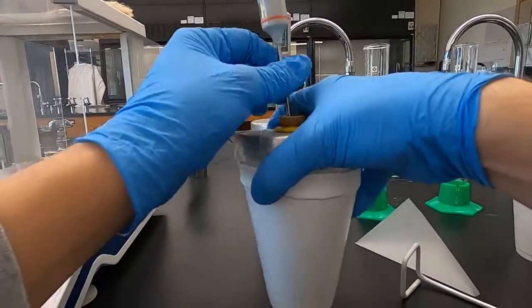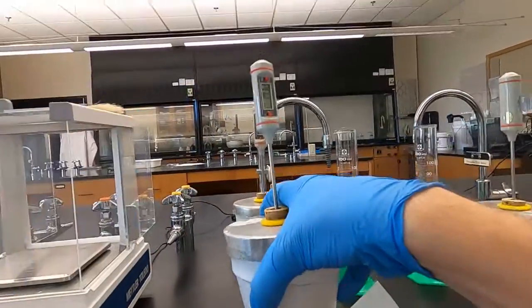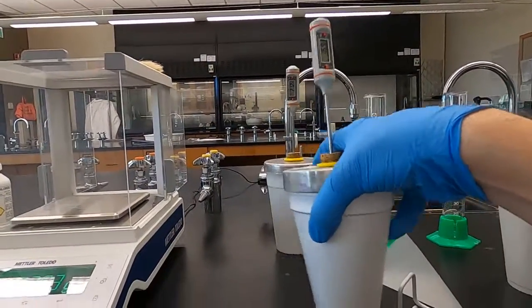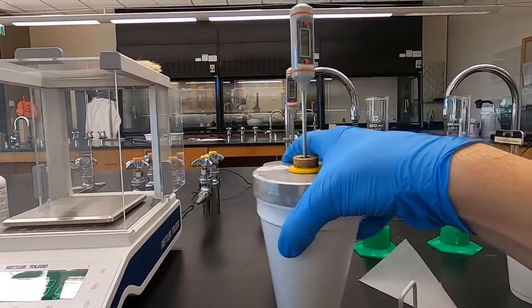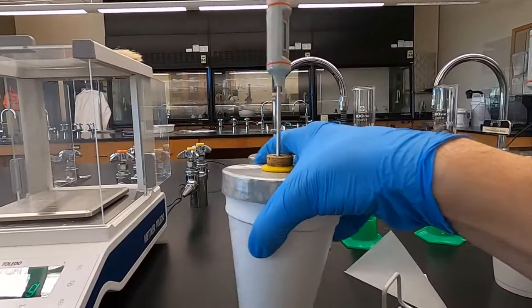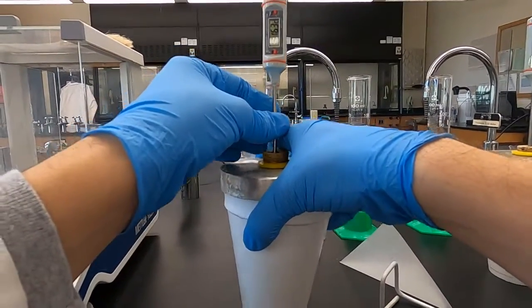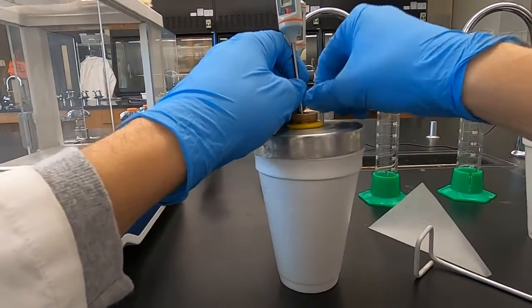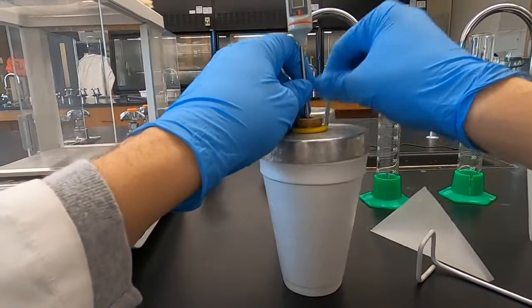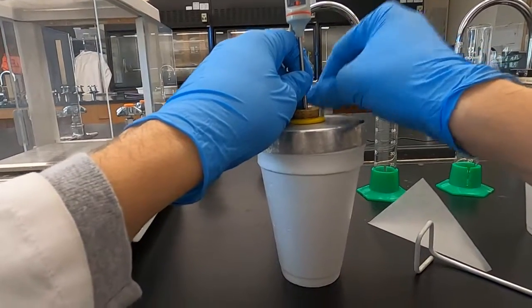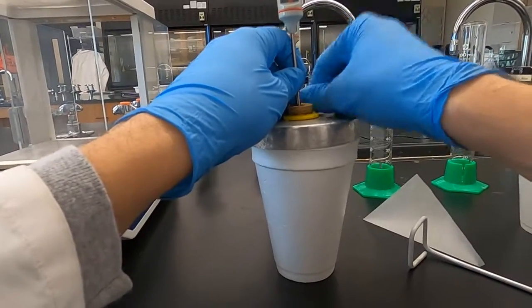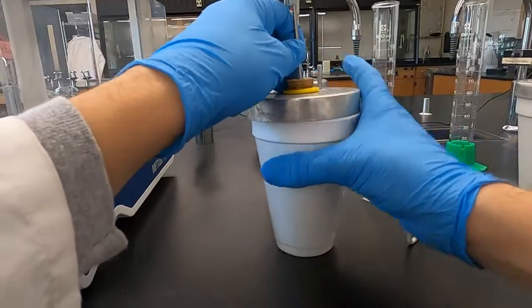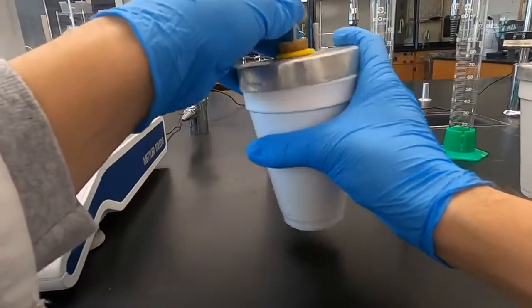Make sure all of this reacts. We're at 16.3. Keep it going. Now I want to make sure all the solid dissolves. So I don't want to get to the lowest point and realize there's still more happening. Now it's going to mess up our results.